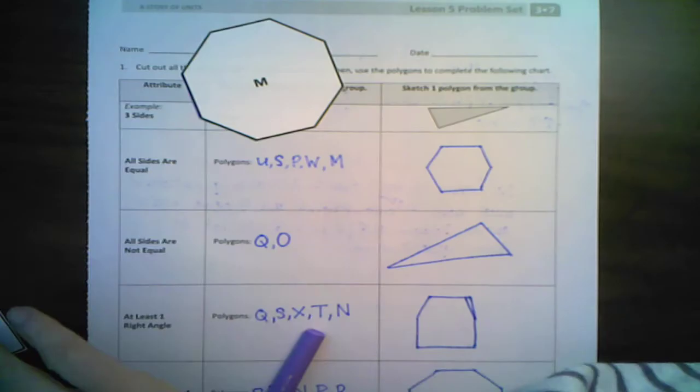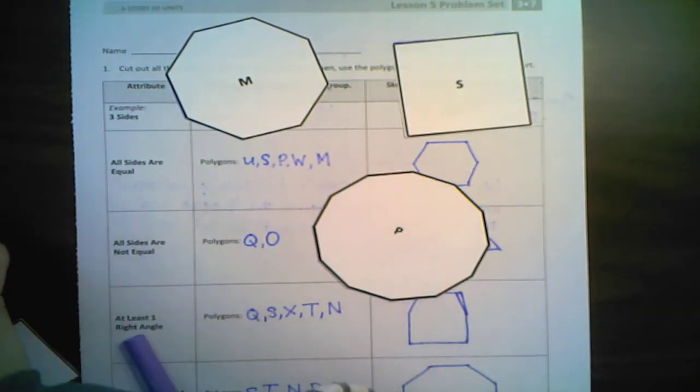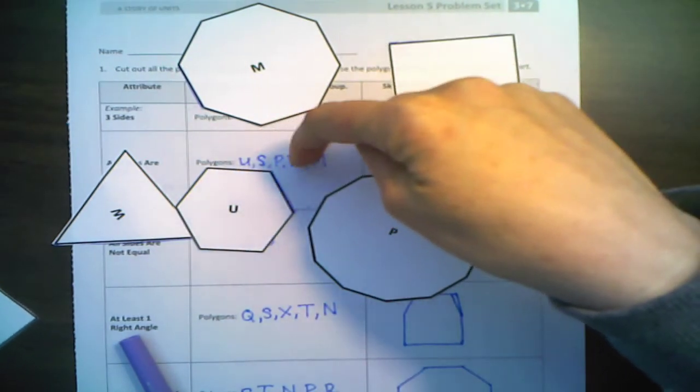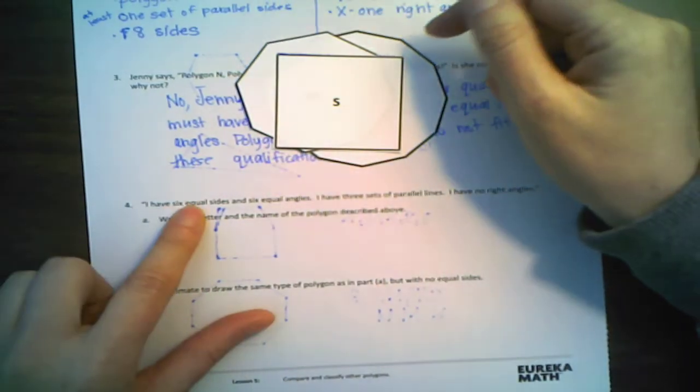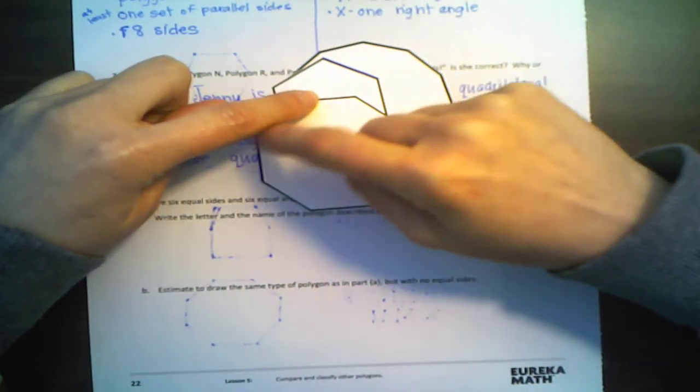Here's M, S, P, where? Oh, here's P. P, W, U, 1, 2, 3, 4, 5. Okay, so I have my 5. Now let's see what other attributes it has so we can eliminate some of these. I have 6 equal sides. How many sides does this have? Not 6. Bye S. How many sides does this have? 8, right? 1, 2, 3, 4, 5, 6, 7, 8. Nope.